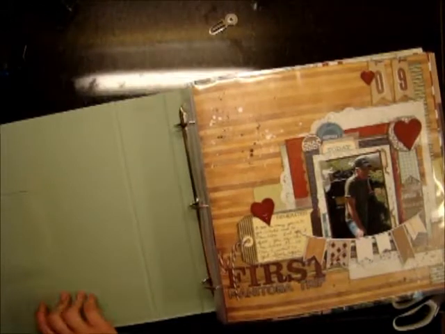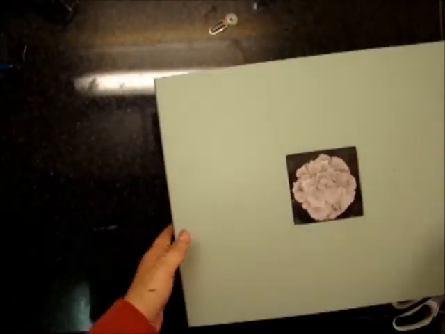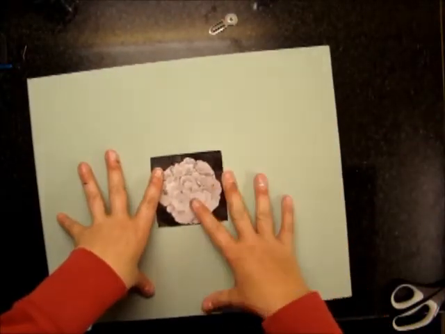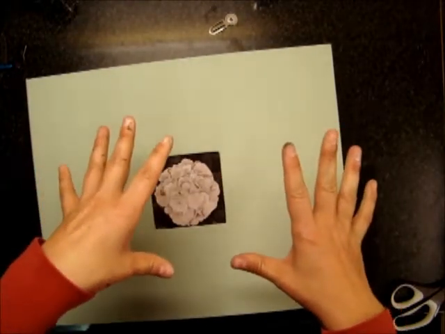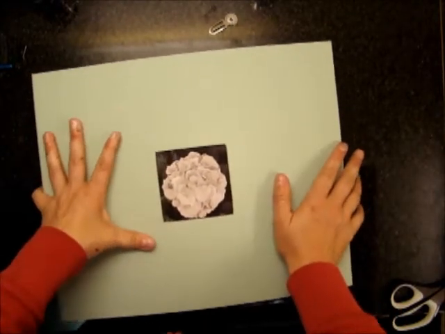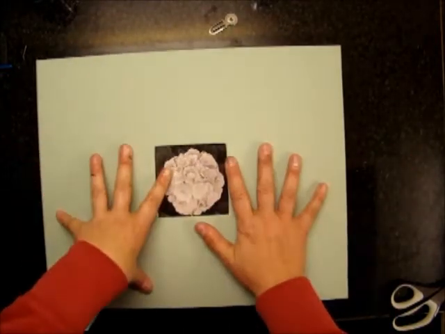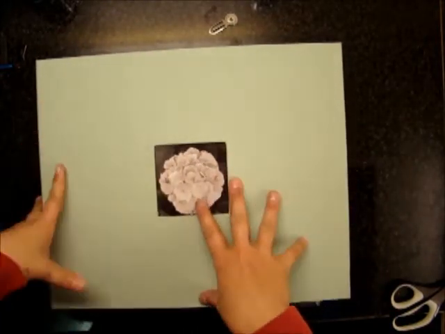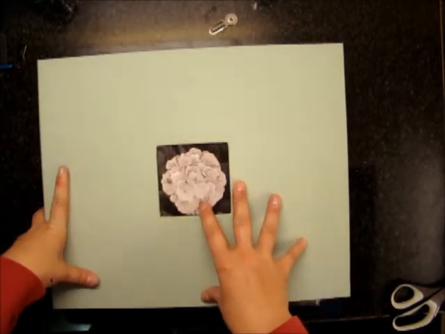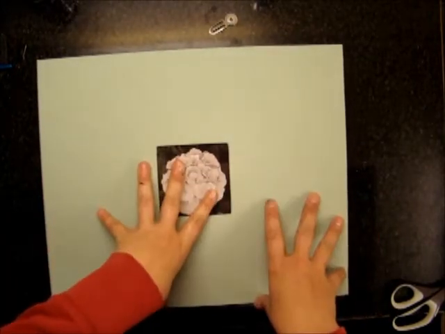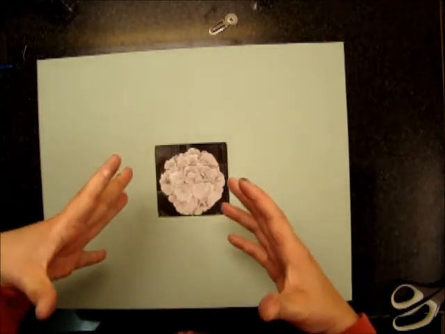So you can see if you have lots of pictures that you want to get into an album, there are several ways to do it. I don't feel it's necessary to scrapbook every single picture. I think that's a little bit overwhelming. So that gives you an idea of my process, and I will maybe show you another video of my Walt Disney album so I can show you how that one looks.